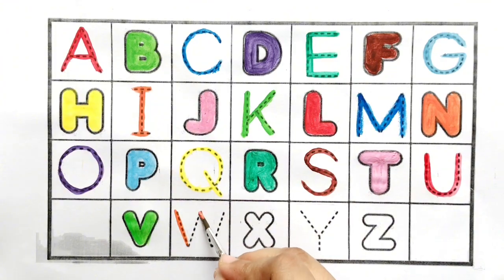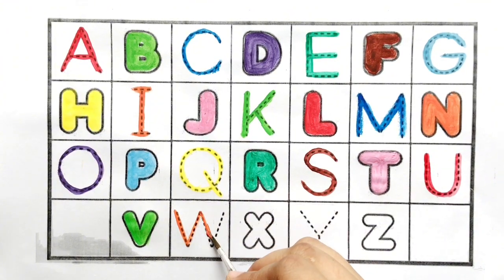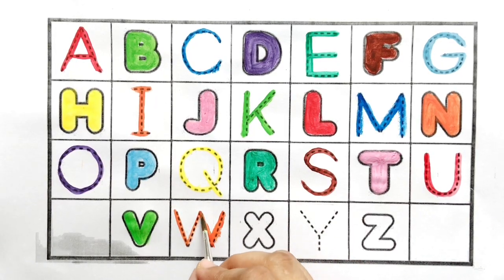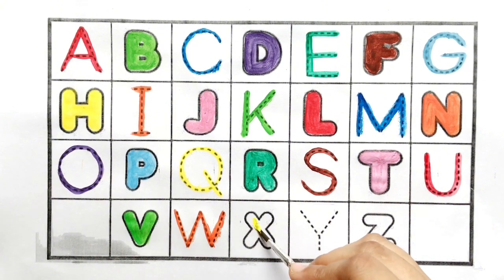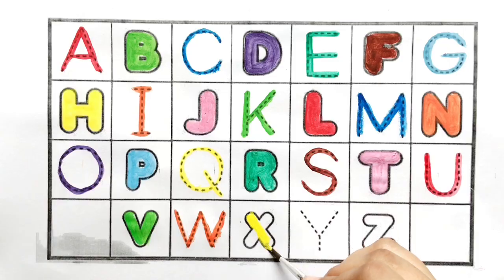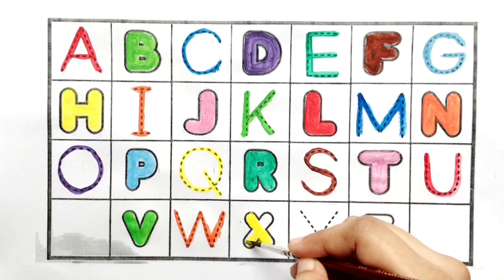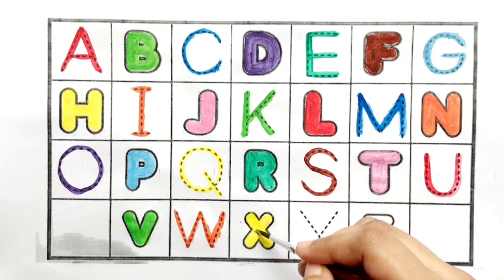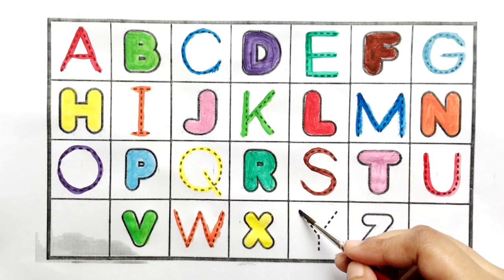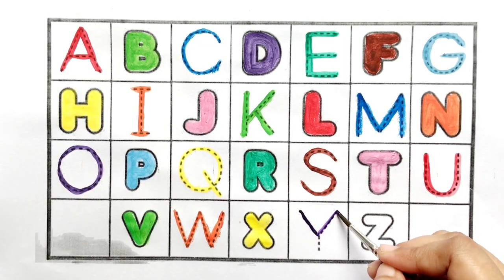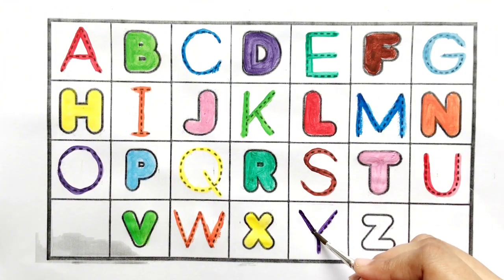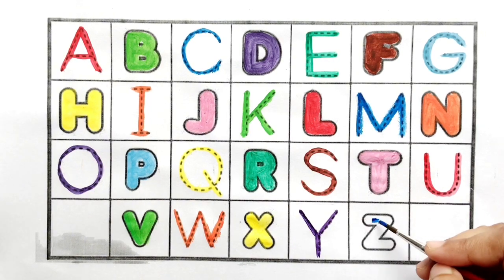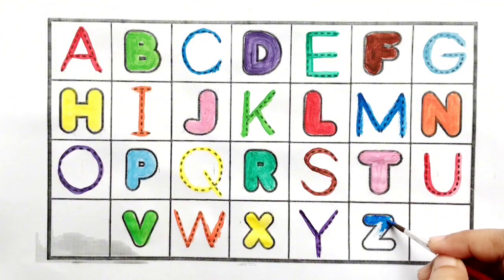W for watermelon. Y for yellow. Z for zebra.